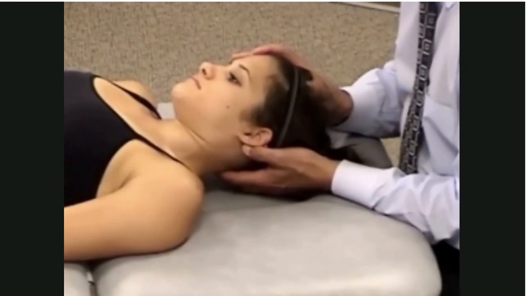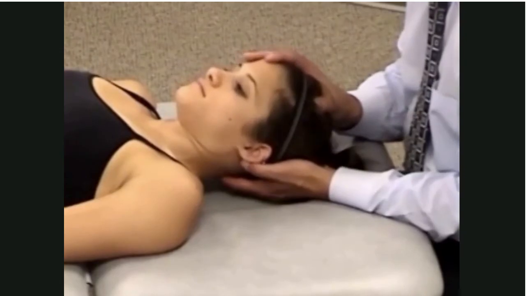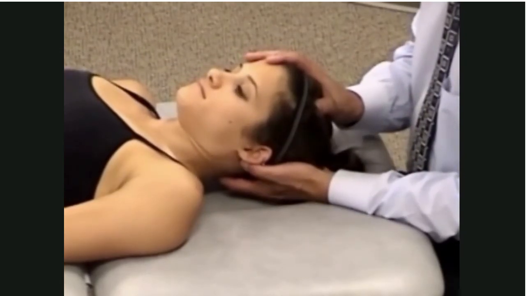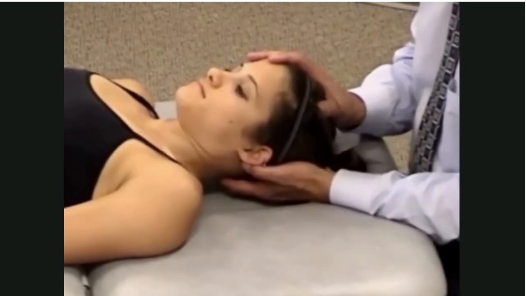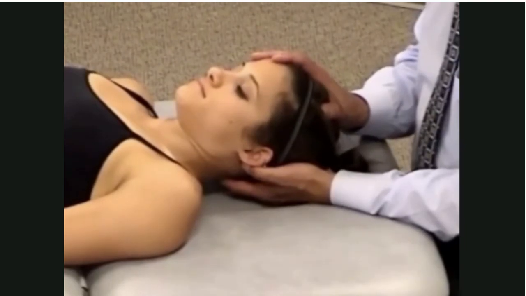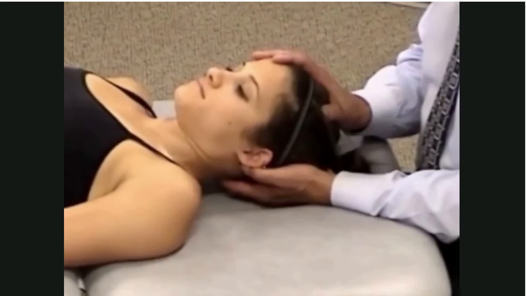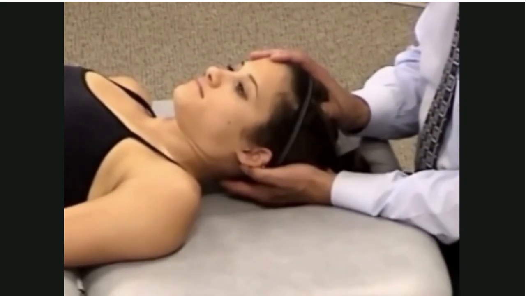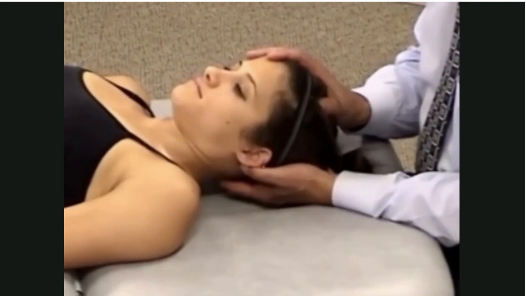Again, holding for 90 seconds. And then after the 90 seconds, we return back to neutral, press to requantify, and hopefully, again, it's at least a 70% reduction, but hopefully 100% reduction. So that's a posterior cervical PC3 tender point in the midline or in the inferior lateral tip of the spinous process of C2.